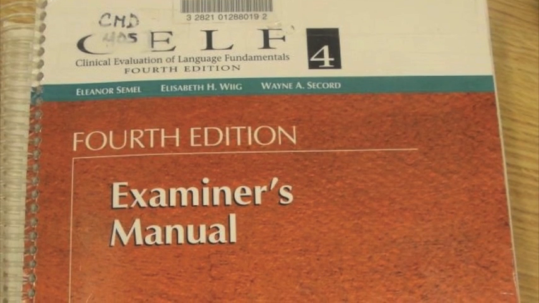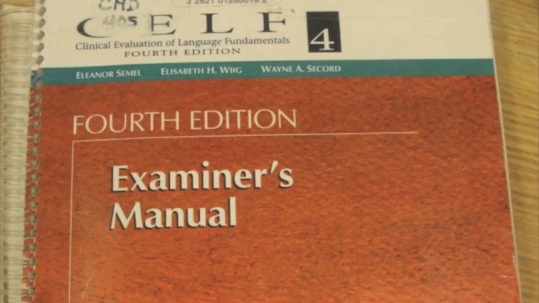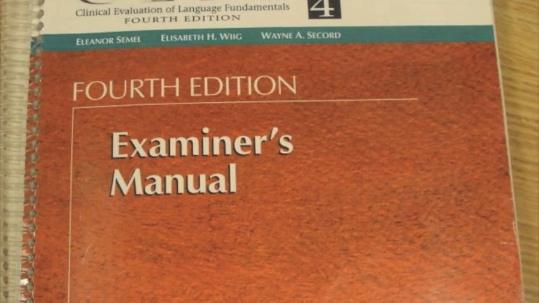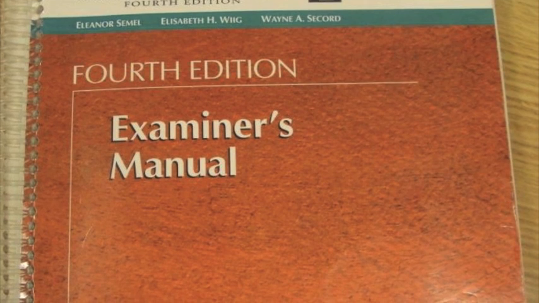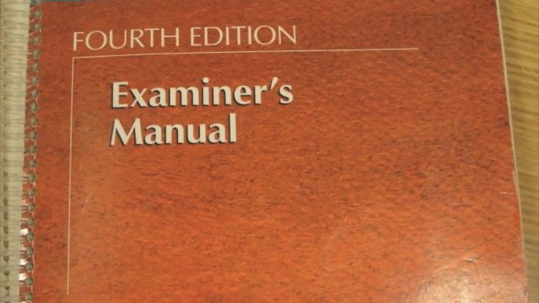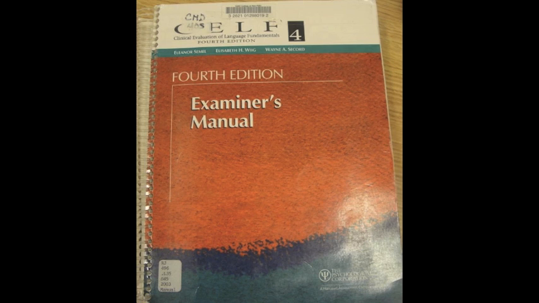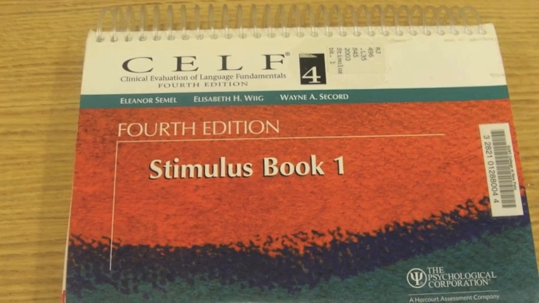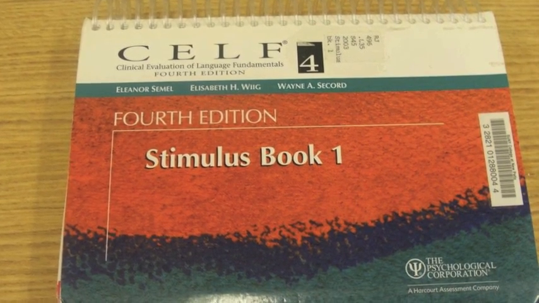The examiner's manual contains all the administration directions for all the subtests, guidelines for scoring all the subtests, directions for scoring and interpreting test performance, a detailed description of the test purpose and design, and development and technical information. The two stimulus books are spiral-bound books that turn into easels during the evaluation.